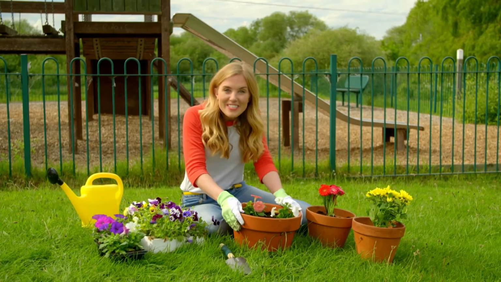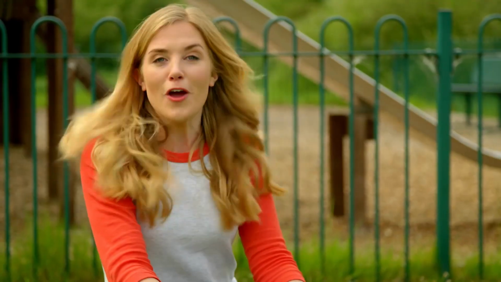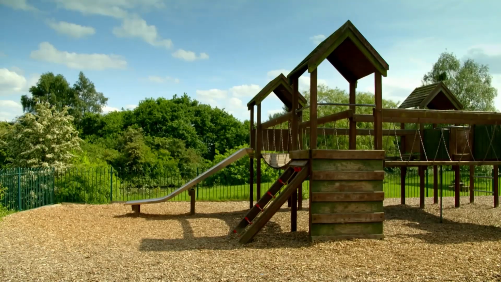So the next time you see a plant pot or you have a go at planting some flowers yourself, you'll know how it was made. And now you know how swings and slides at a playground work.